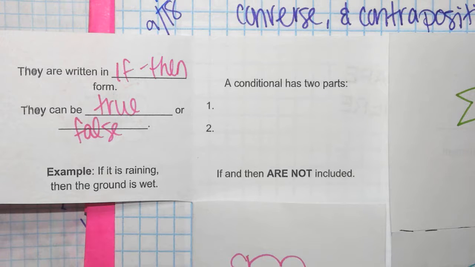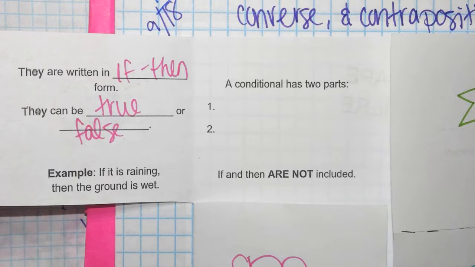So, the conditional that they gave us says what? If it is raining, then the ground is wet. Is that a true statement or a false statement? That is a true statement. Fantastic. Unless we're in the desert, and we're not in the desert, and that's a whole different thing.